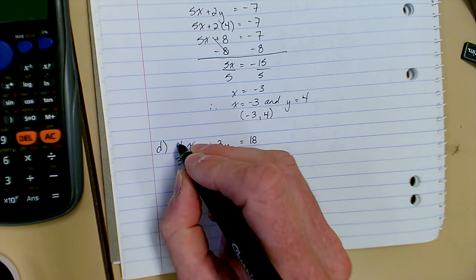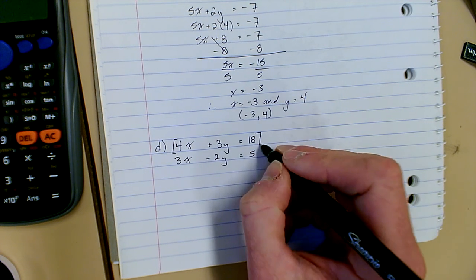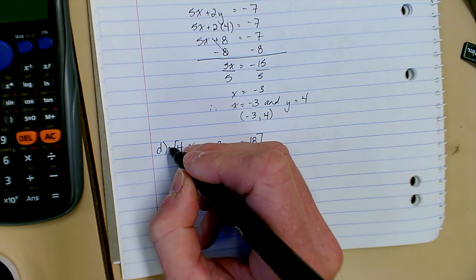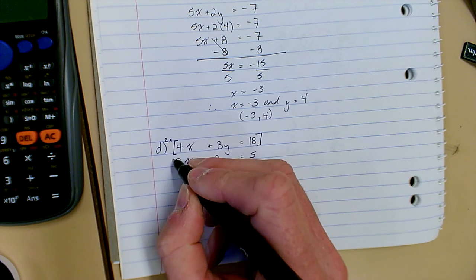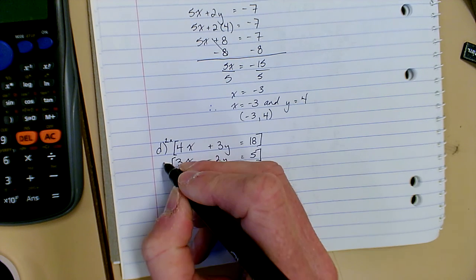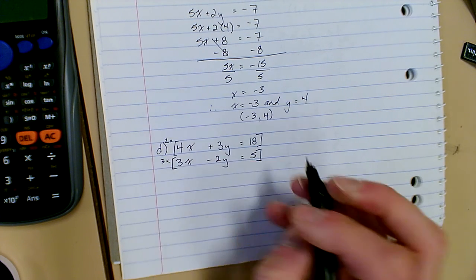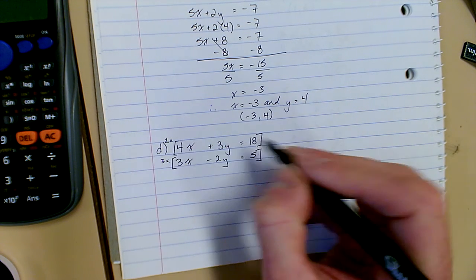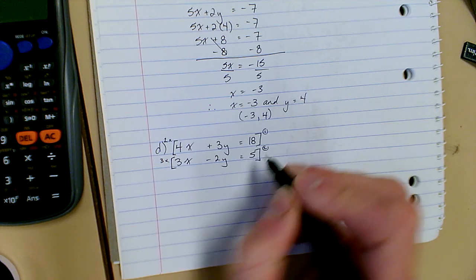Well, I could multiply this whole equation by 2. I take this other whole equation and multiply it by 3. So this is equation 1, this is equation 2.